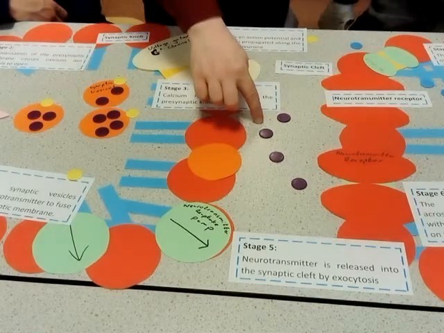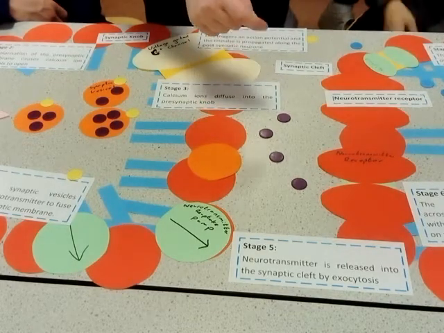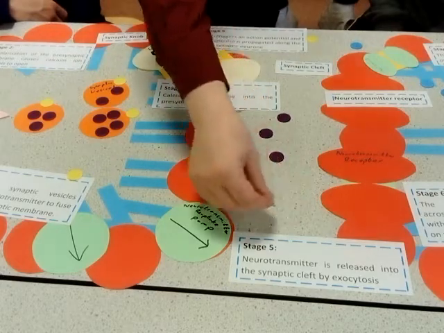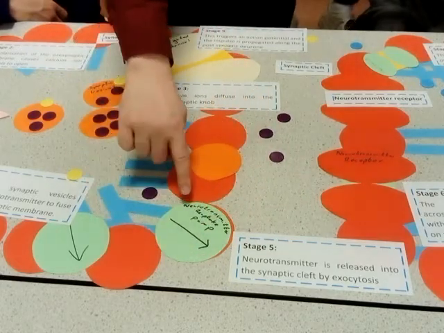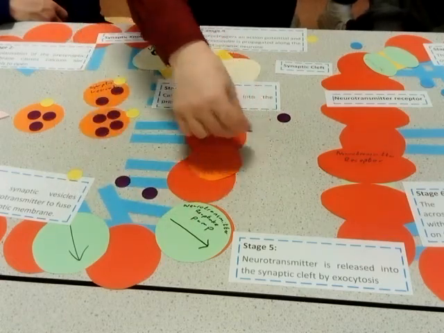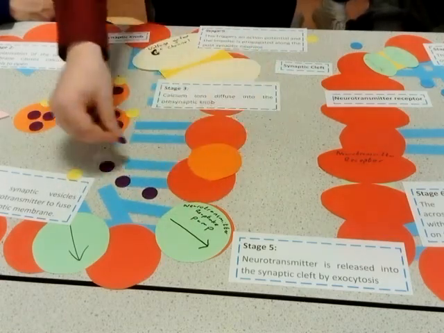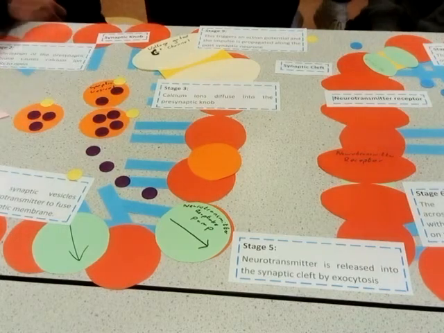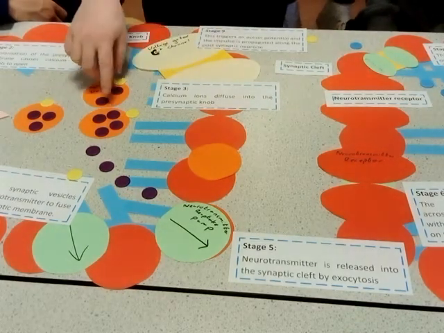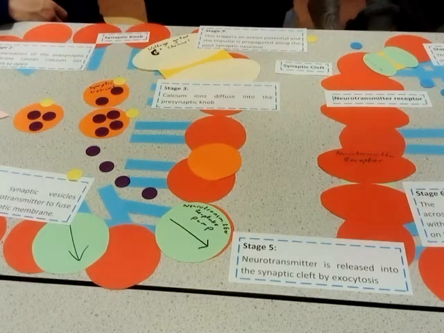So that breaks it down into choline and acetyl, which can then be reuptaken actively by this neurotransmitter pump, right? So it's just reuptaken back into your presynaptic neuron, where they recombine back into acetylcholine, right?